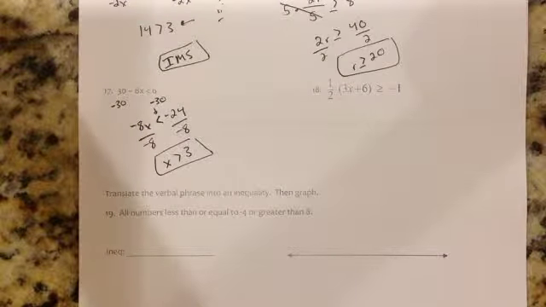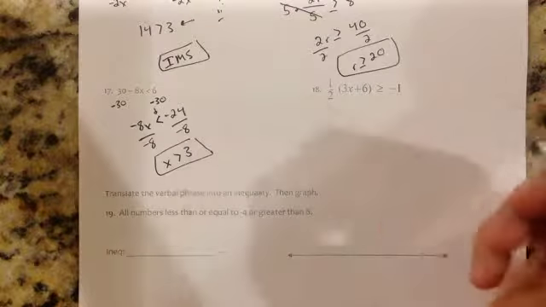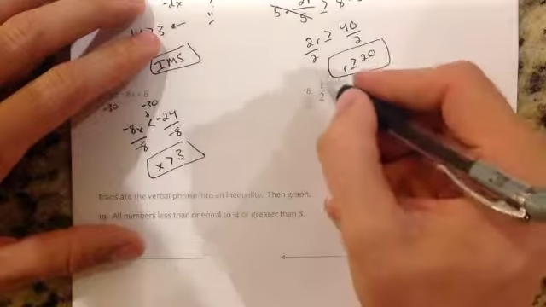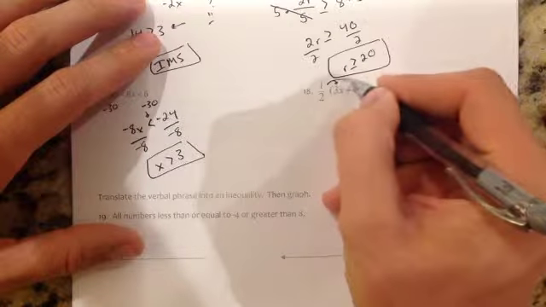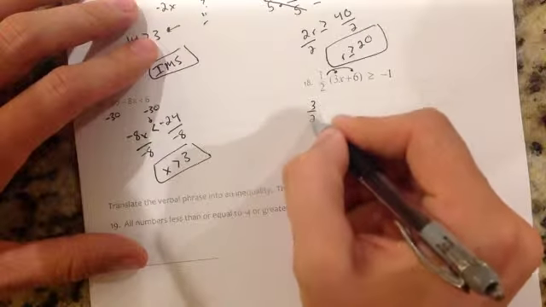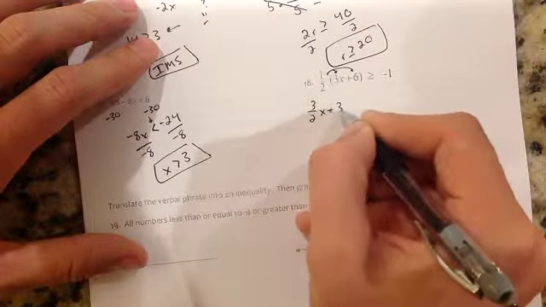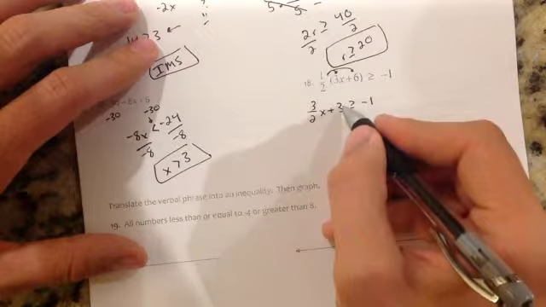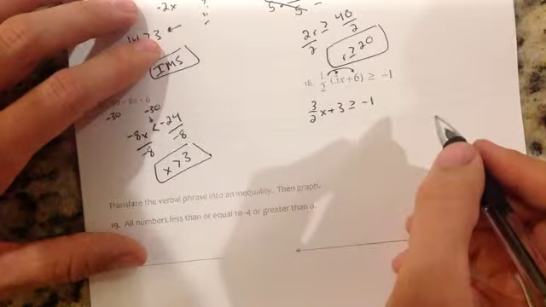Now, this one. Couple of different ways you can do it. I'm going to show you the way I anticipate most of my students doing it. They're going to take this 1/2 and they're going to distribute it. That's going to give them 3 over 2x plus 3 is greater than or equal to negative 1. So half of 3, half of 6, I've distributed, I've gotten rid of that 1/2.